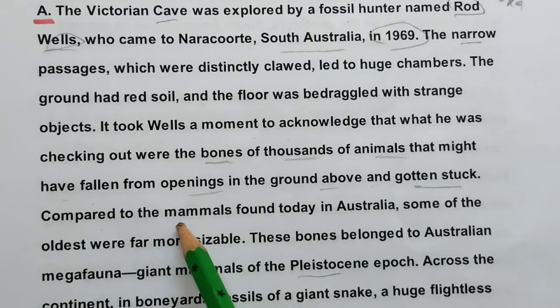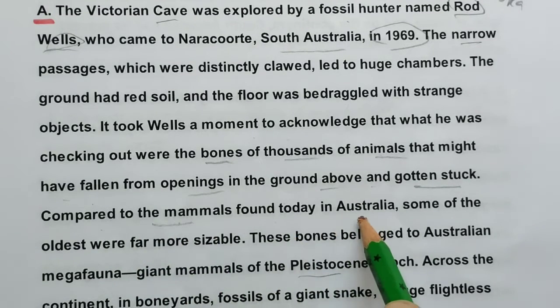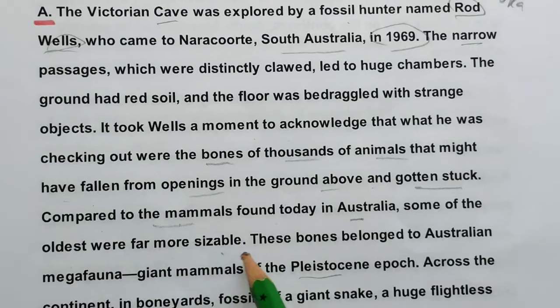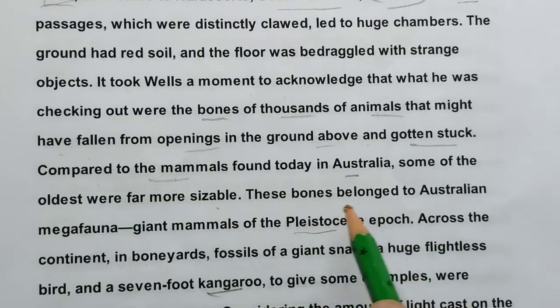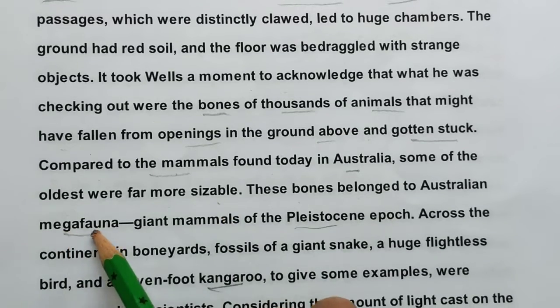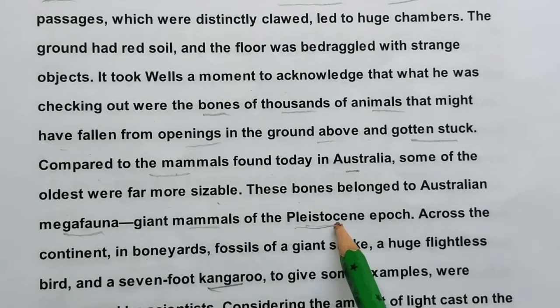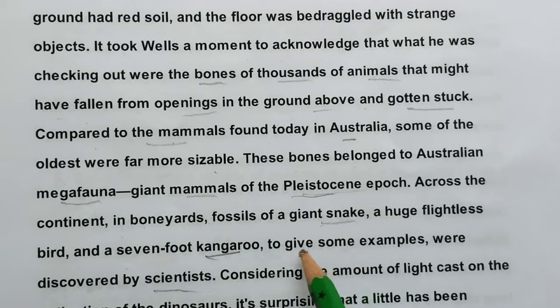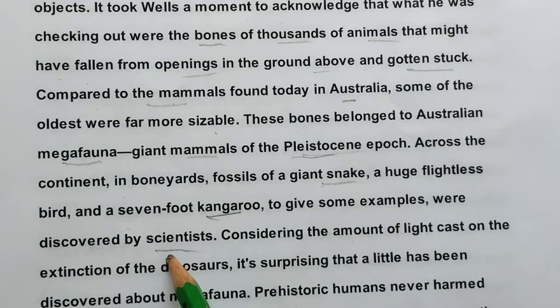Compared to the mammals found today in Australia, some of the oldest were far more sizable. These bones belong to Australia's megafauna, giant mammals of this epoch across the continent. Fossils of these animals were discovered by scientists.